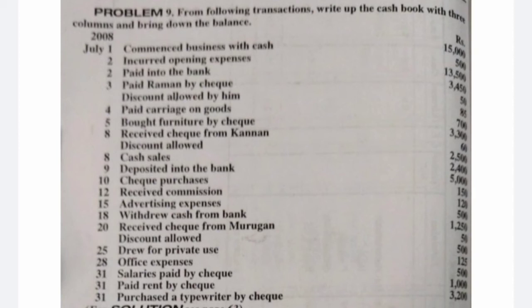Debit the cash column with rupees 500 and credit the bank column with rupees 500. Received check from Murugan of rupees 1250 and discount allowed is 50. So what is the amount we need to receive in totality? That is 1250 plus 50, 1300. But we are receiving only rupees 1250 and we are allowing discount of rupees 50.